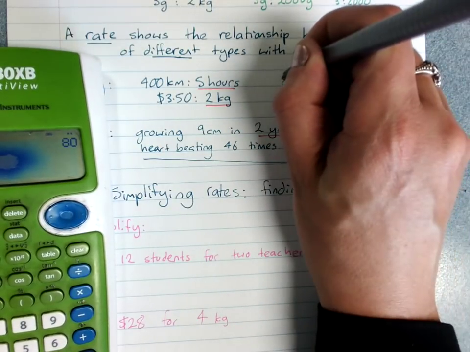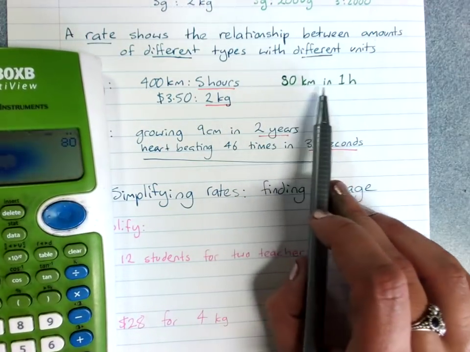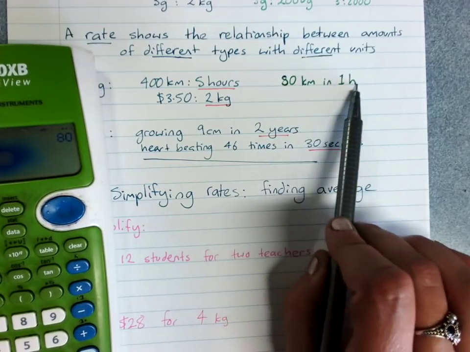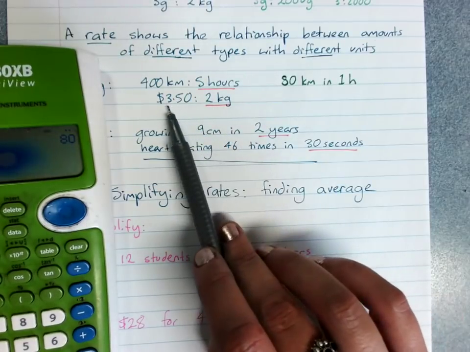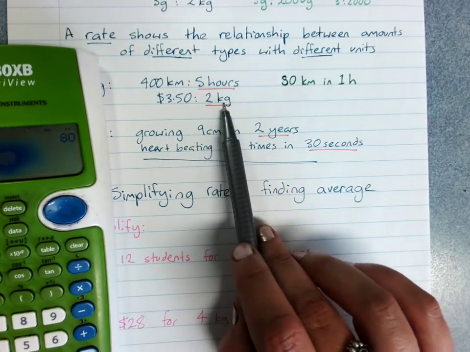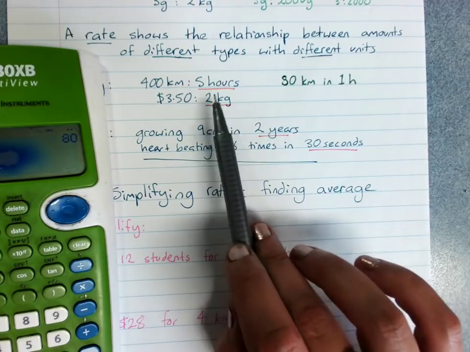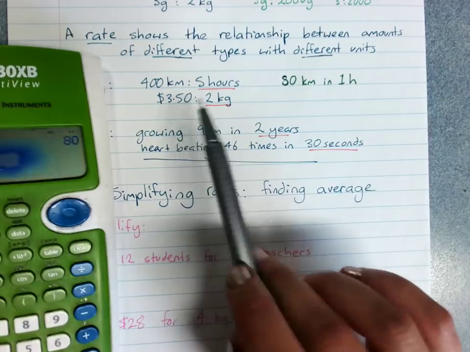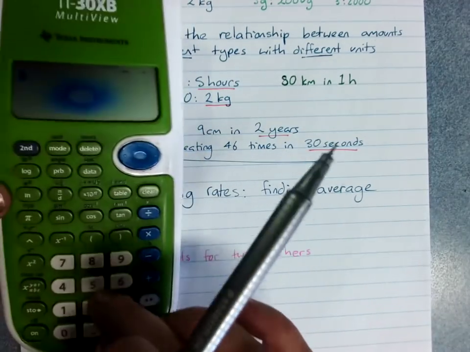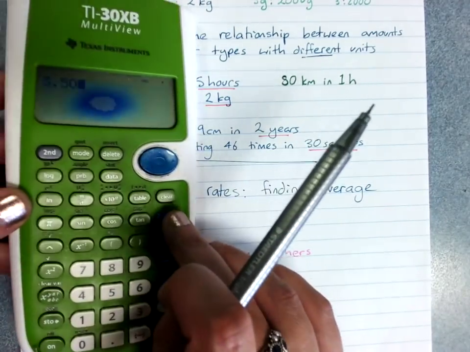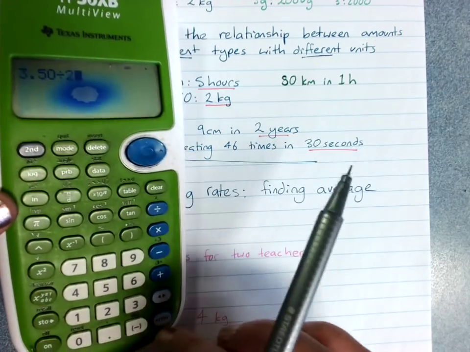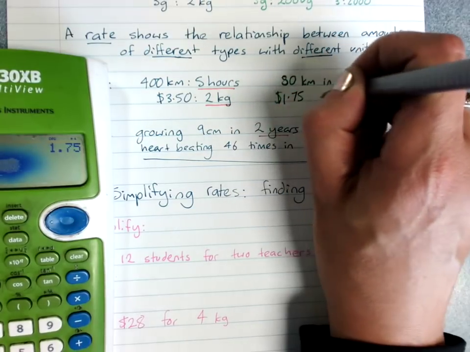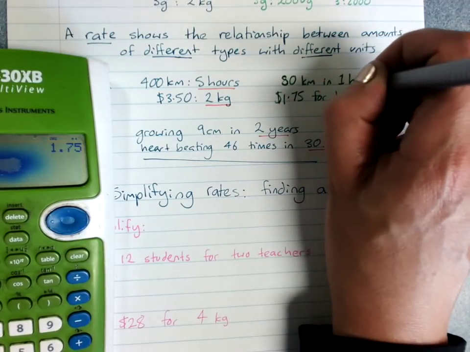So simplifying a rate is about getting it down to how many of the first thing do I get in one of the second thing. So $3.50 for 2 kilos. How do I get this down to 1 kilo? I divide by this on both sides. So I'm going to divide by 2 here. $3.50 divided by 2, that's $1.75 for 1 kilogram.